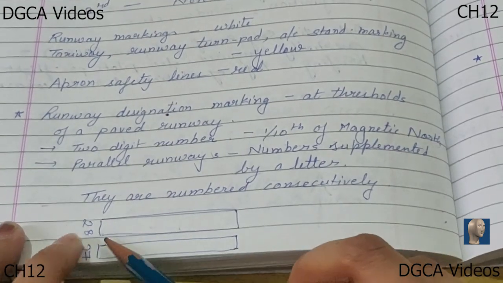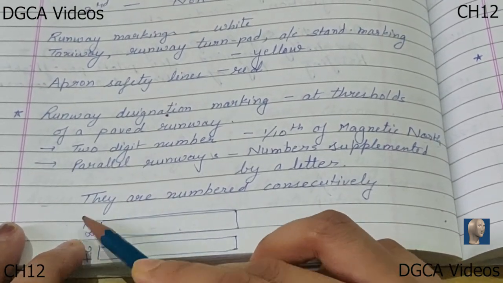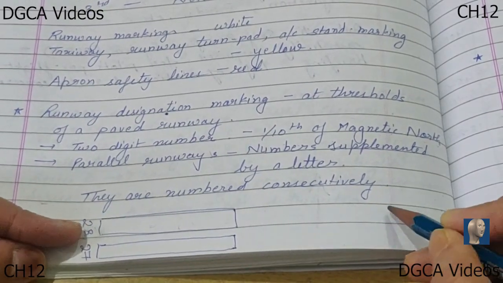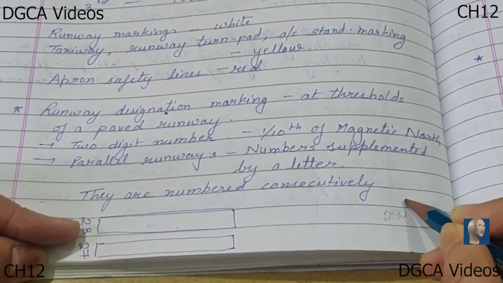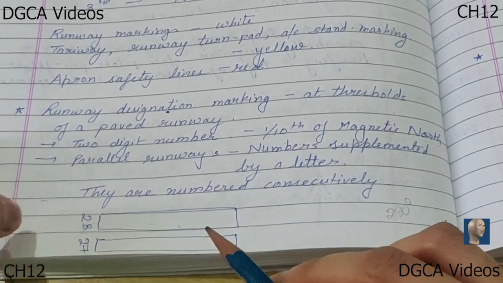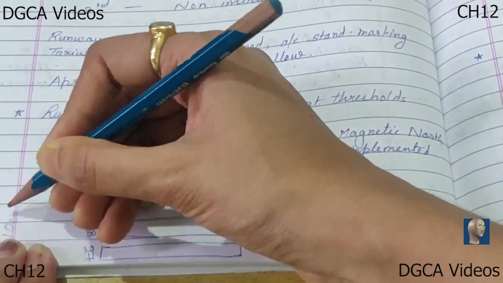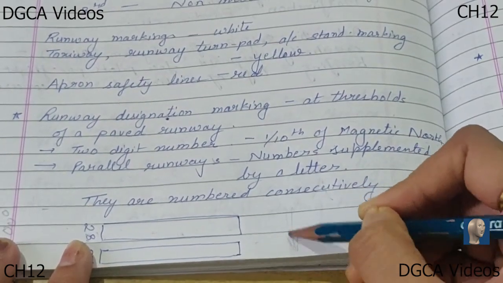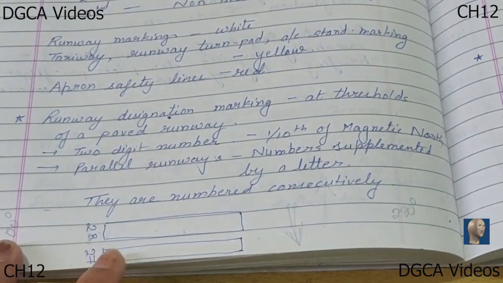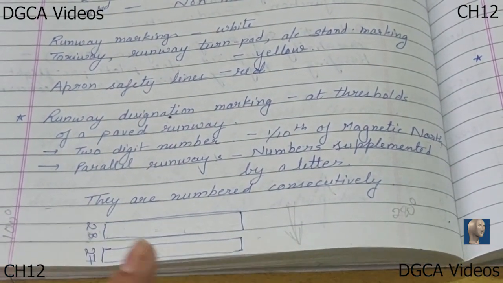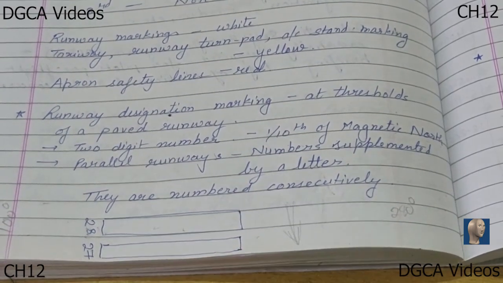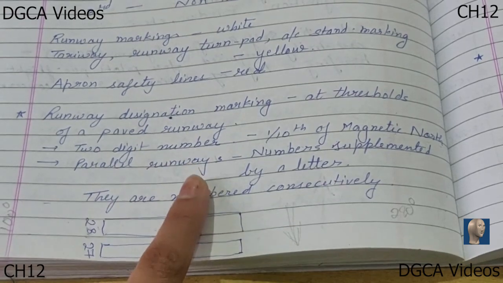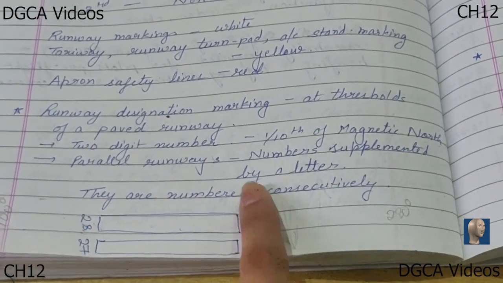So let's say if 28 is written here, that means coming from this direction this is 280 degrees on this side, and what is the opposite? 100 degrees, and 100 degrees you will be seeing on this side. So where will be the north? North will be in this direction, somewhere downwards. Okay, similarly for 27 also you can make out what the opposite will be, 09. Okay. And next, coming to the parallel runways. So parallel runways are numbered supplemented by a letter.